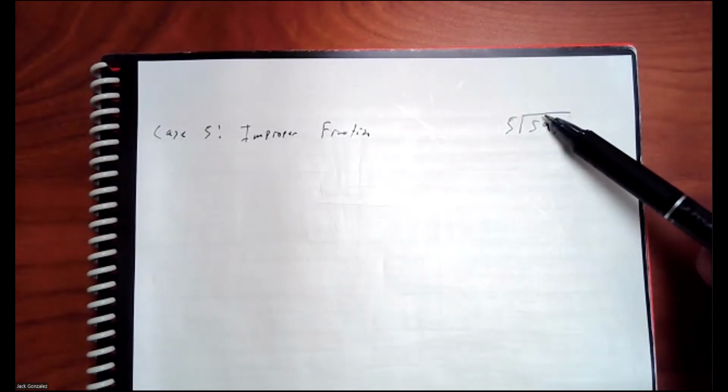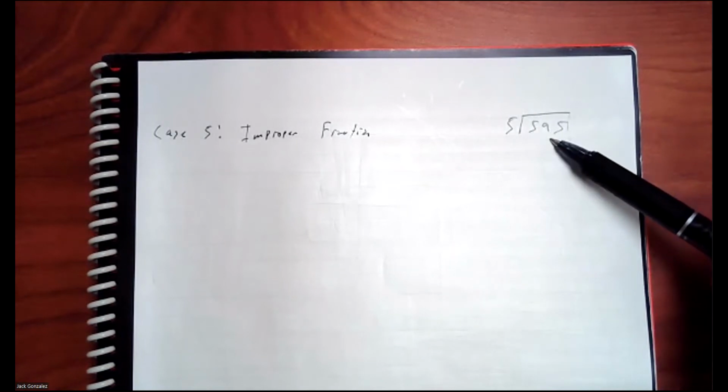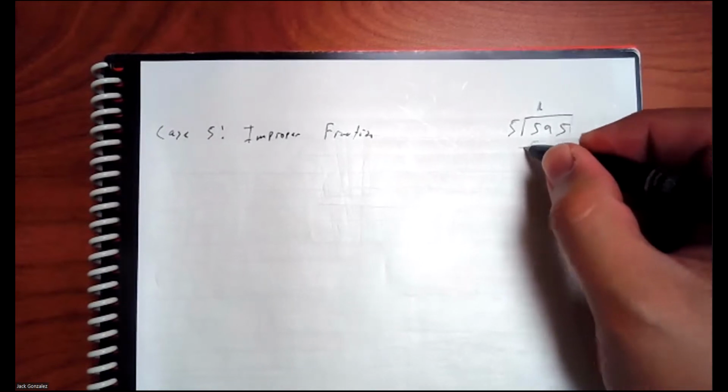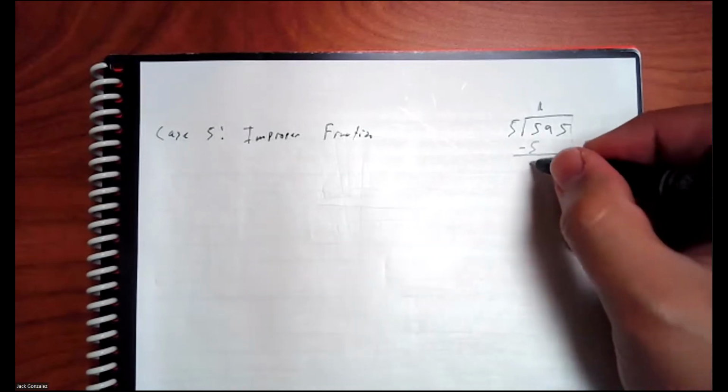So 5 goes into 59 how many times, right? The pattern is what matters here. You first check the first one, right? Goes into the 5 ones. 1 times 5 is 5. And then you do a minus. You guys remember doing this way back when? You subtract.